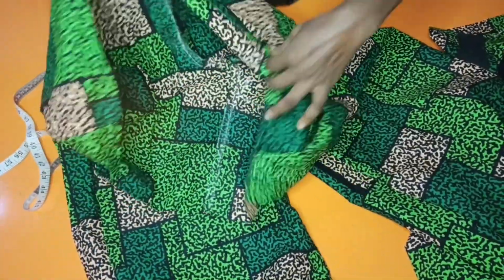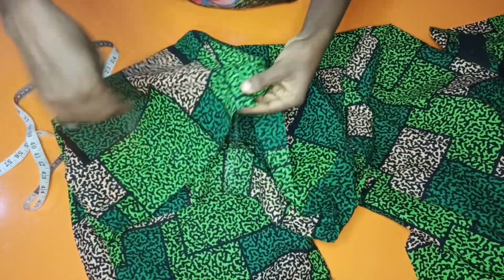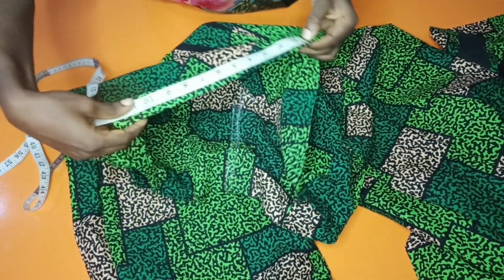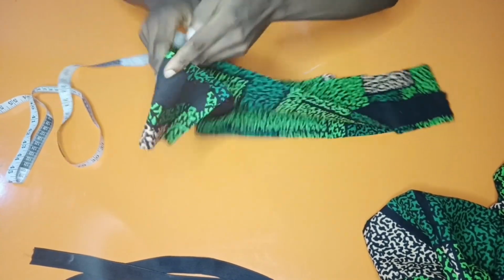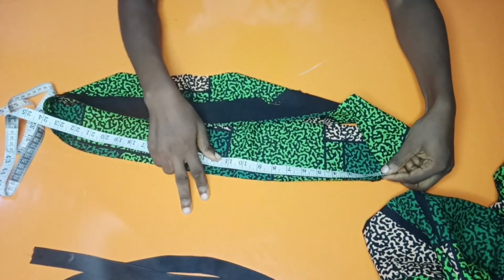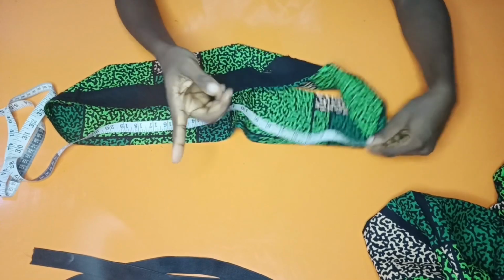So from the center back, I'm taking the measurement of the waist I have there all around. So go ahead and do yours, take your measurement. And whatever you have, you're going to cut a band measuring the same thing plus 1 inch for joining allowance. So I've gone ahead to join it as you can see on one side.